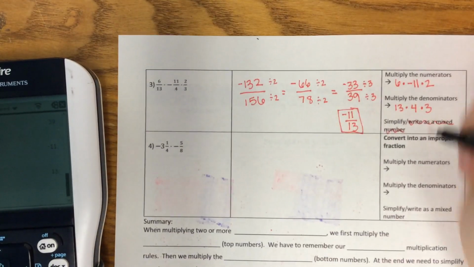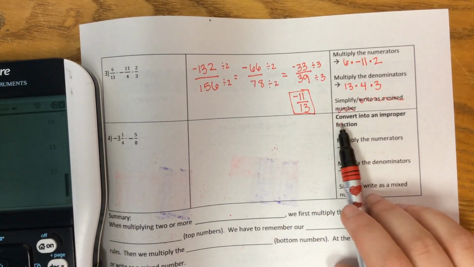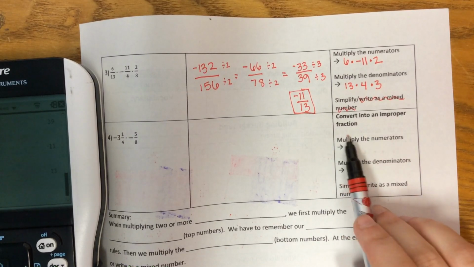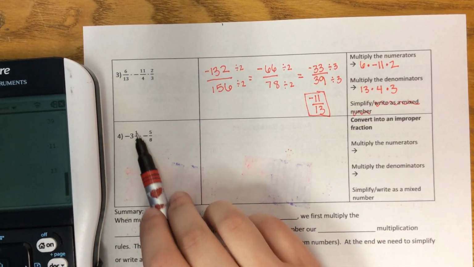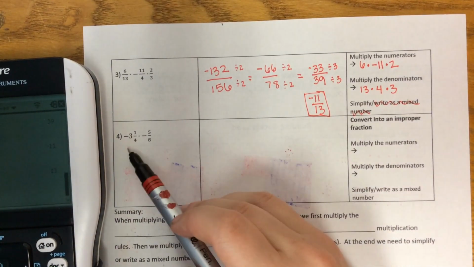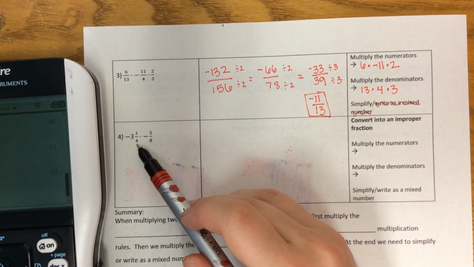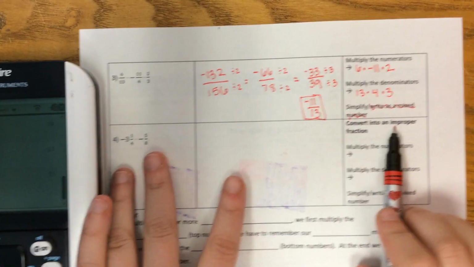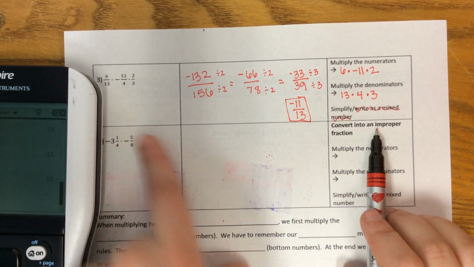Okay, last problem. I have negative 3 1/4 times negative 5/8. So the first thing I need to do is convert it into an improper fraction. This is the first problem where we have a mixed number here, so we need to make it into an improper fraction. To do that, we do the whole number times the denominator plus the numerator.